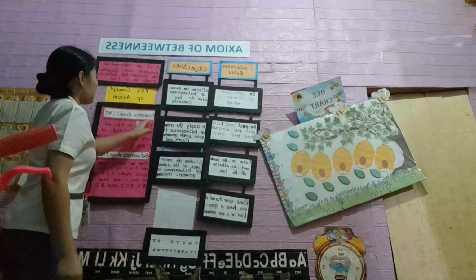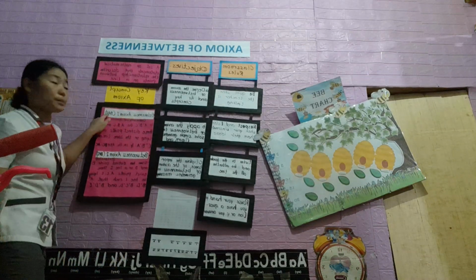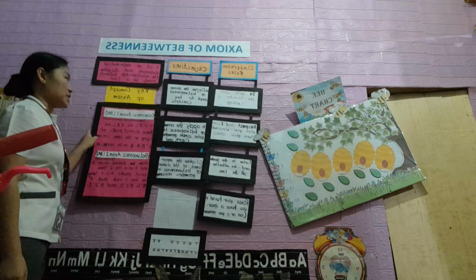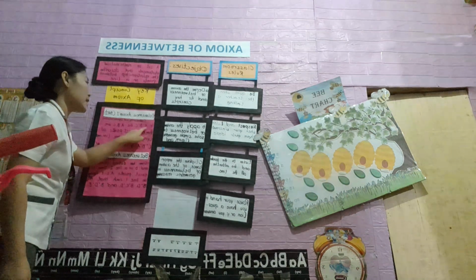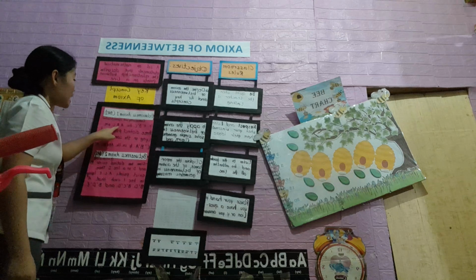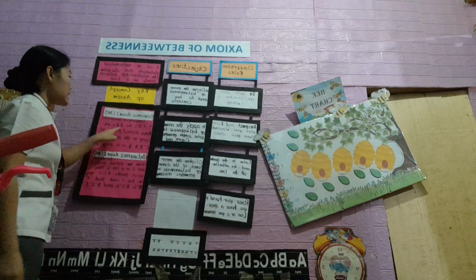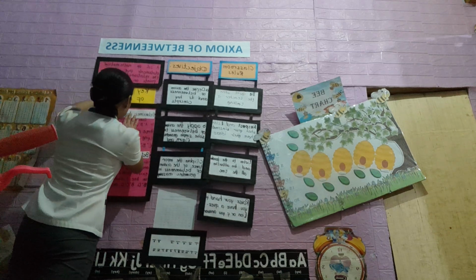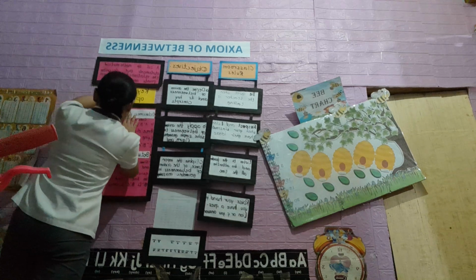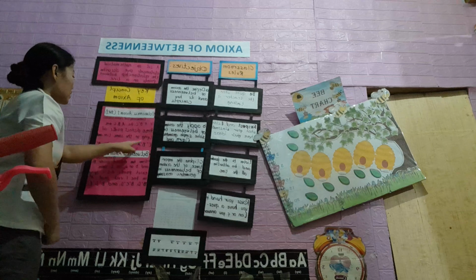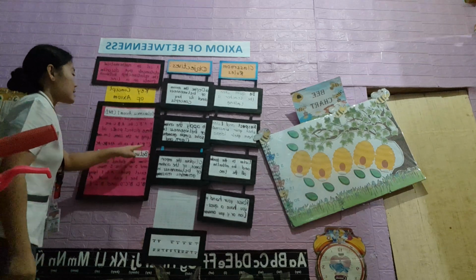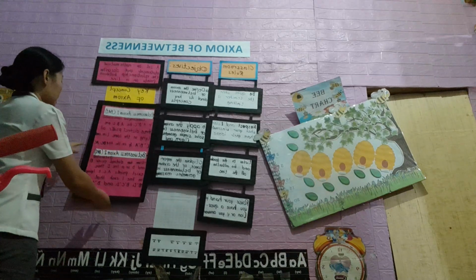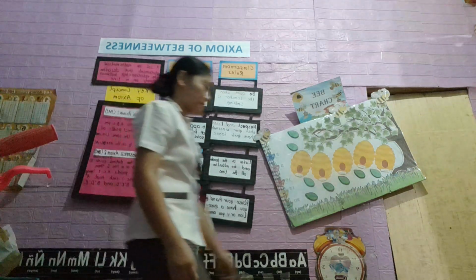Sorry class. First is Betweenness Axiom 1 or BA1, collinearity and asymmetrization. If B is between A and C, then A, B, C are three distinct points all lying on the same line, and B is between A and C. If so, then AB plus BC is equal to AC. Okay.